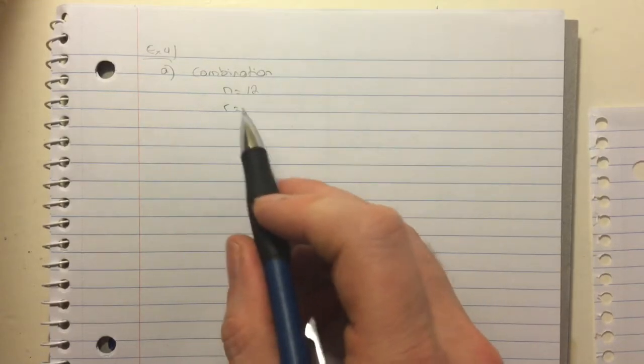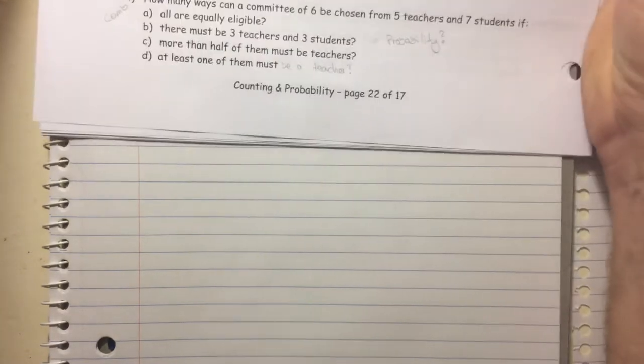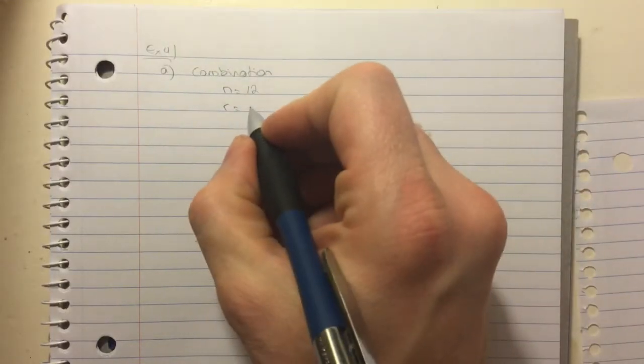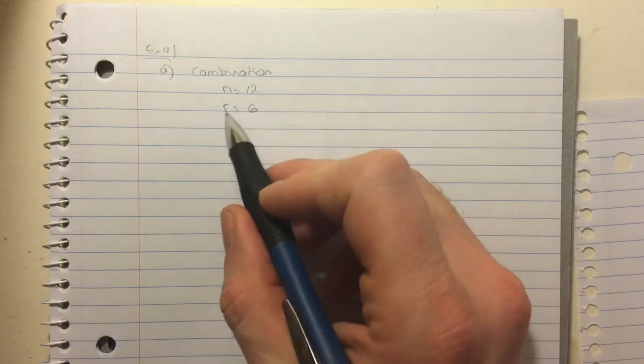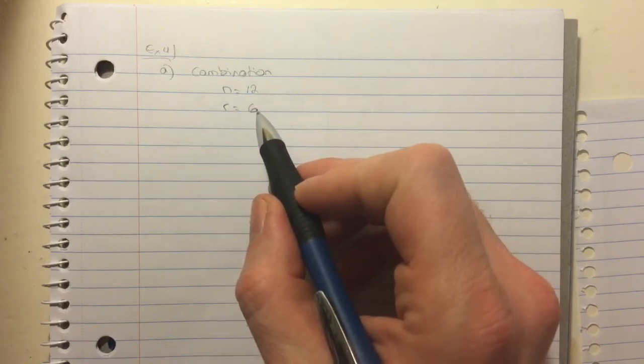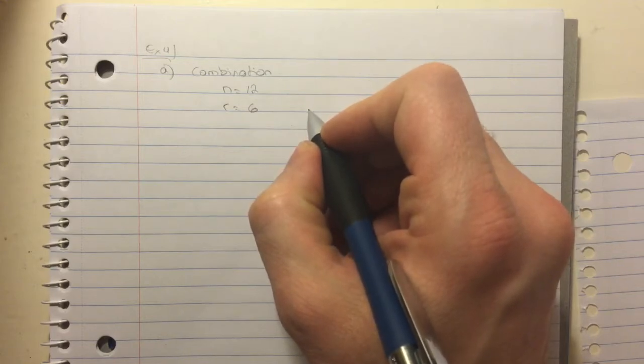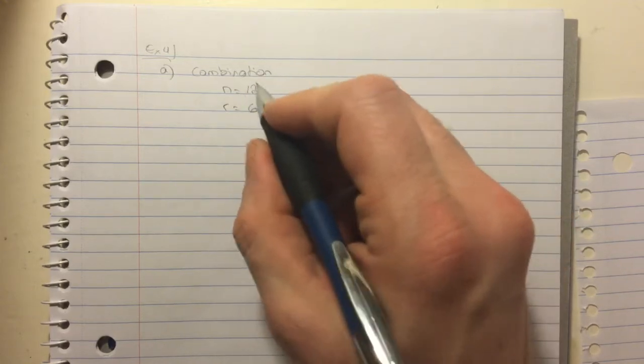And how many do I want to choose? That's R. Since I want to make a committee of 6, the number of people that I do want to choose is 6. And so now I have my total, I have the number of items that I want to choose, and now I can figure out the number of ways that I can choose 6 out of 12.